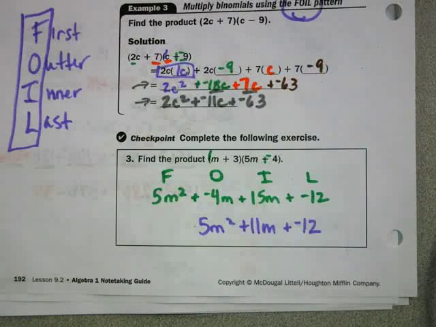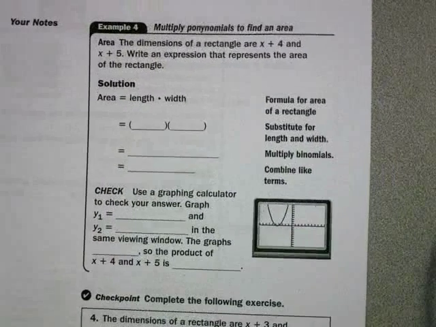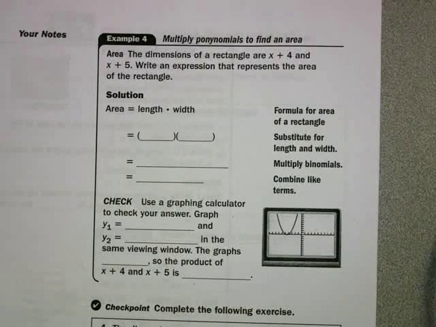Okay, so example 4. I know these notes are like crazy long in these two sections, but remember, this is like building blocks, baby. We need all of this stuff for our future work. So example 4, it has area, and it says the dimensions of a rectangle are x plus 4 on one side and x plus 5 on the other. Write an expression that represents the area of the rectangle.